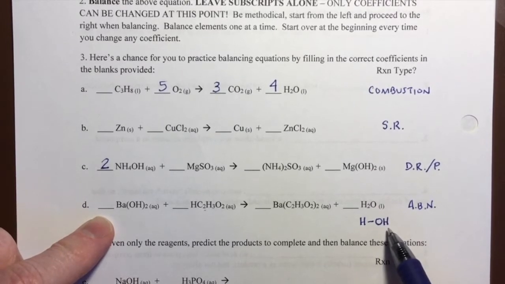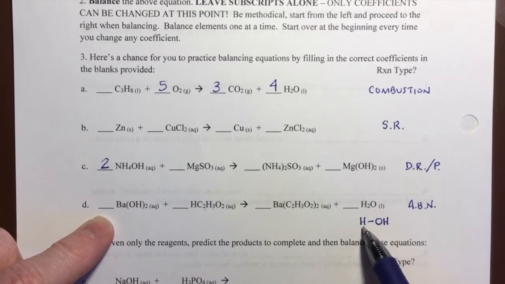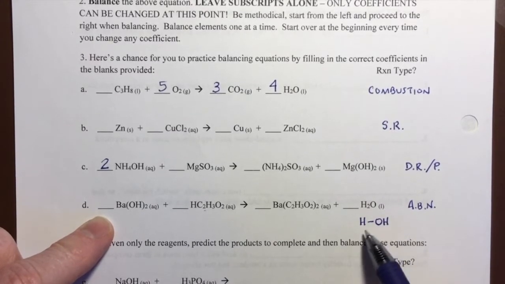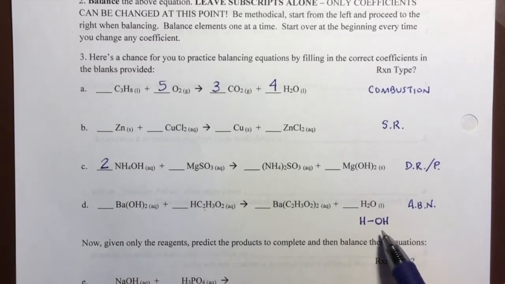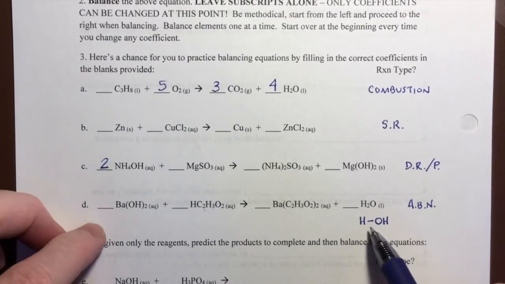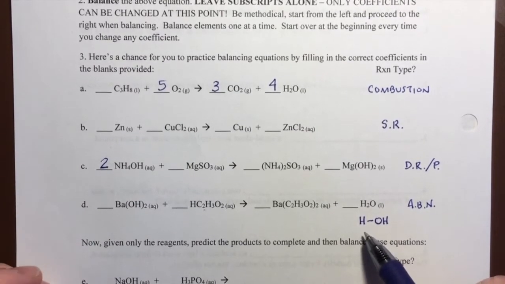And what that's going to do is it's going to allow me to balance the hydrogens from the acid and the OH in the water that came from the hydroxide in the base separately. So I'll treat them as separate species. This is the only time that it really helps to do this, but you'll see how it helps us balance this. So here we go.